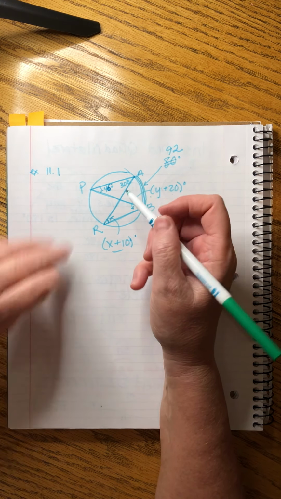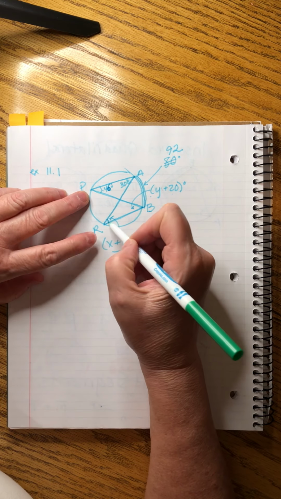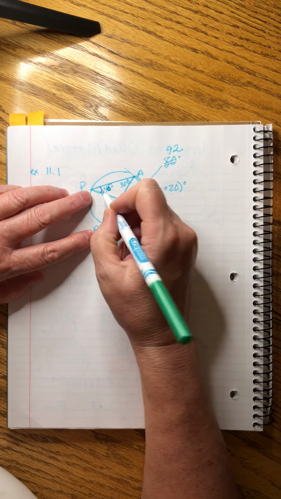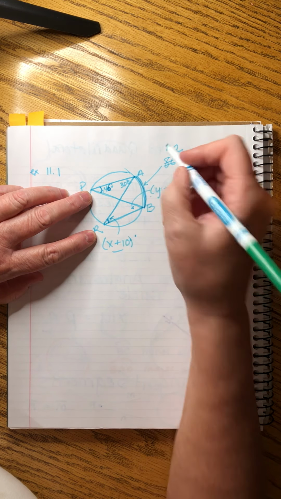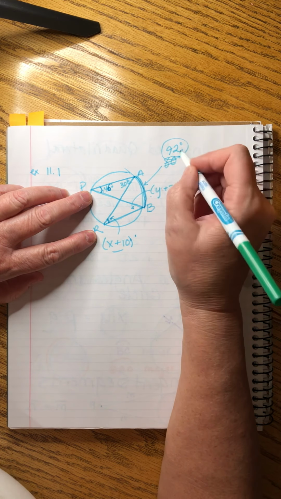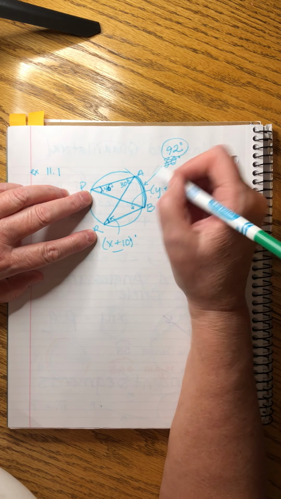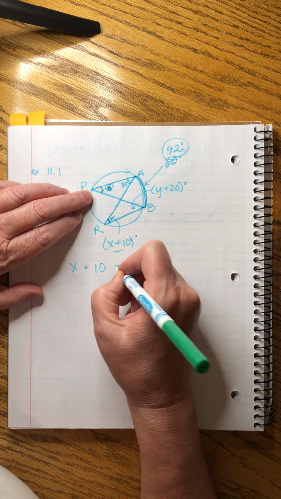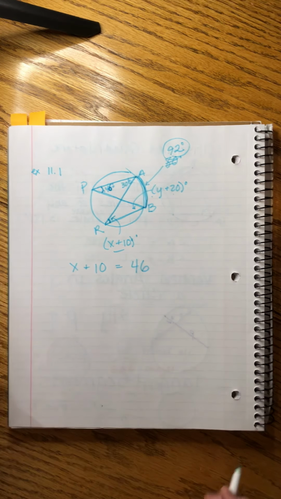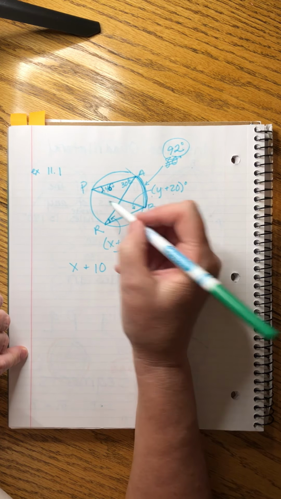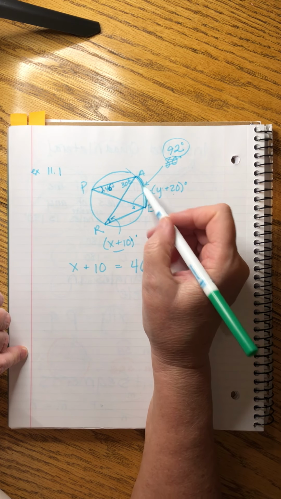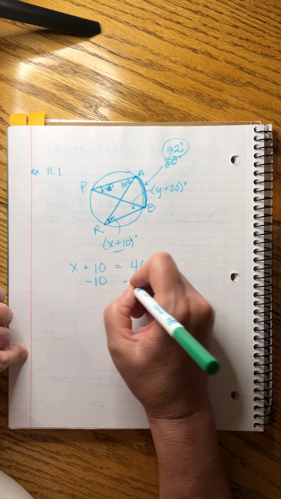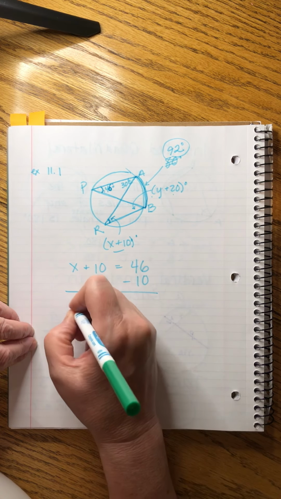So I don't even need to know that, but I do need to know that this angle and this angle must be the same size because they have the same intercepted arc. It happens to be 92 degrees, but I don't even need that because that's the doubled up number. I can just say x plus 10 equals 46, right? This angle and this angle must be the same because they have the same intercepted arc. And so let's just subtract 10 from both sides. I know you can do that in your head.